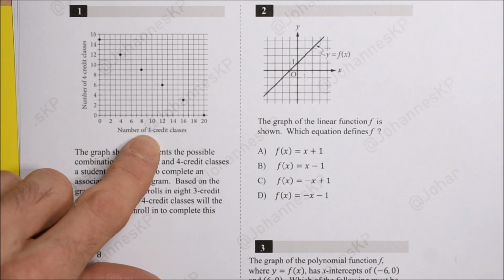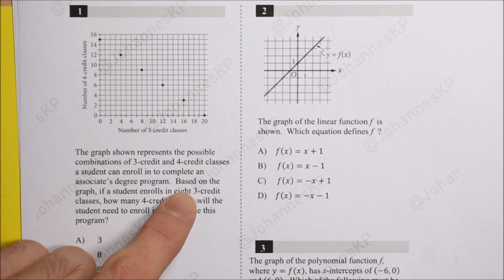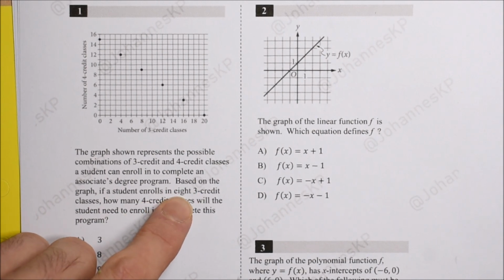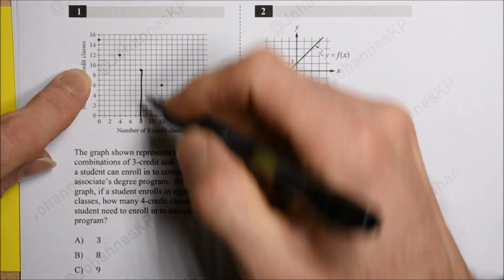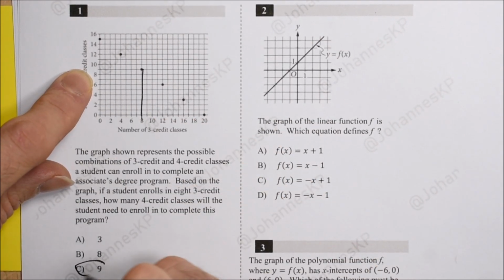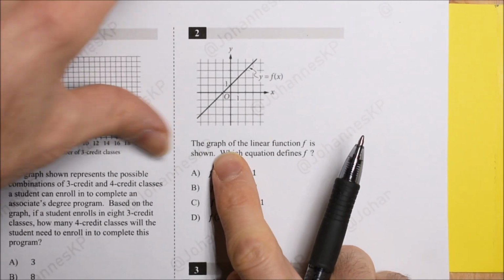Okay. 3-credit and 4-credit, and the combinations. If the student enrolls in 8 3-credit classes, holy Toledo. Okay. Yeah, you're going to take 9. So that was it. That was crazy. You know what I mean? Just right off the bat, follow instructions.